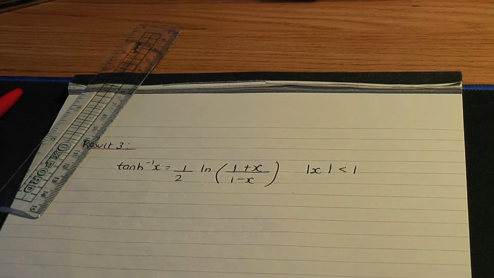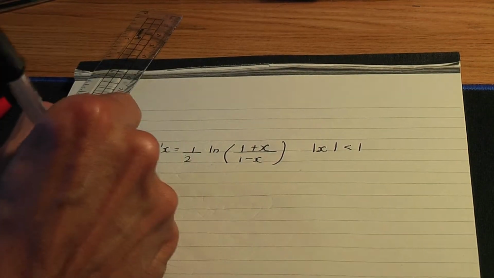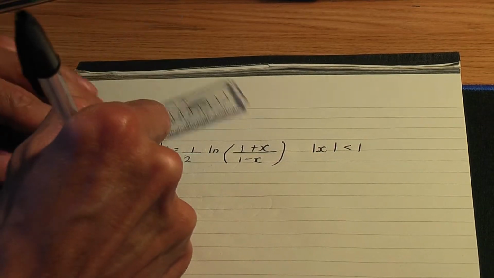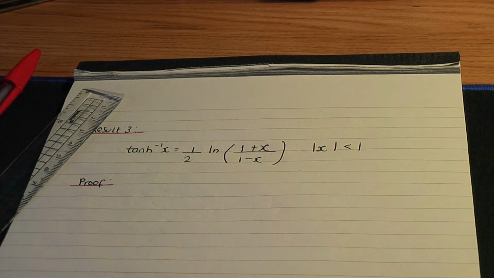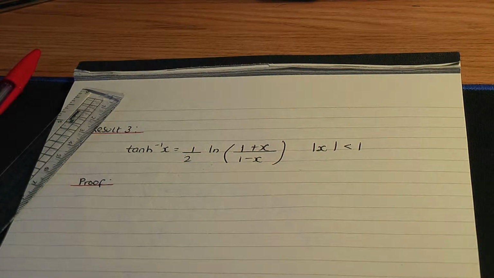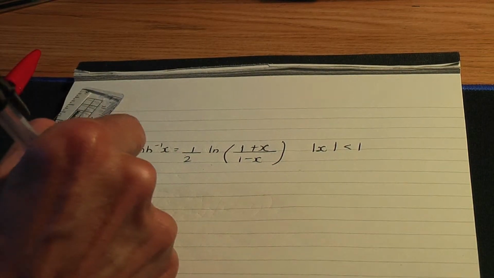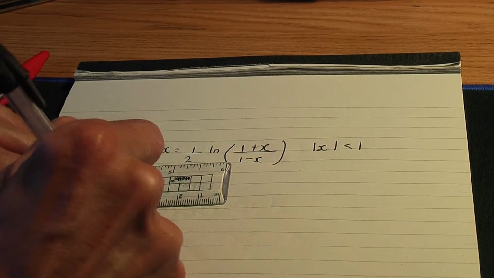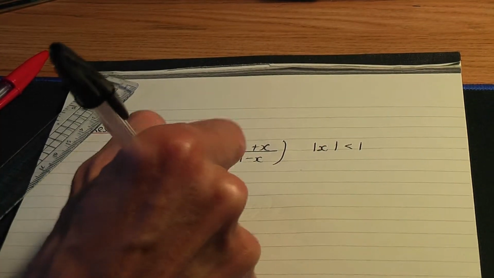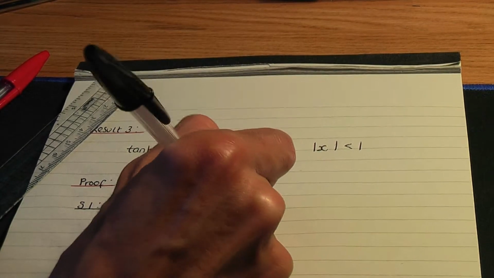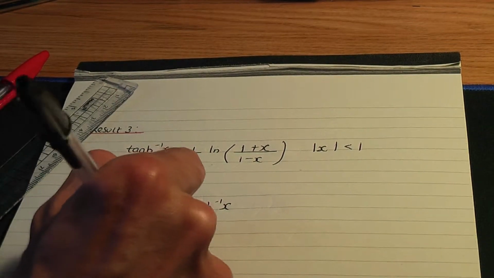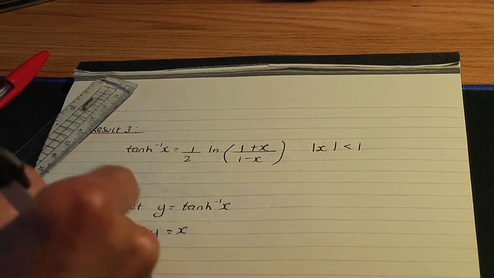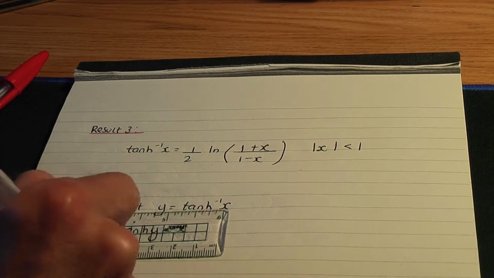Okay, so let me prove this result. The proof itself follows the same idea as the previous proofs that I went through in the previous videos. So let's go through the proof together. Let me break it down into steps to make it more understandable. So step number 1, I let y equal the inverse hyperbolic tan of x, and I rewrite that as hyperbolic tan y is equal to x. So that completes step number 1.